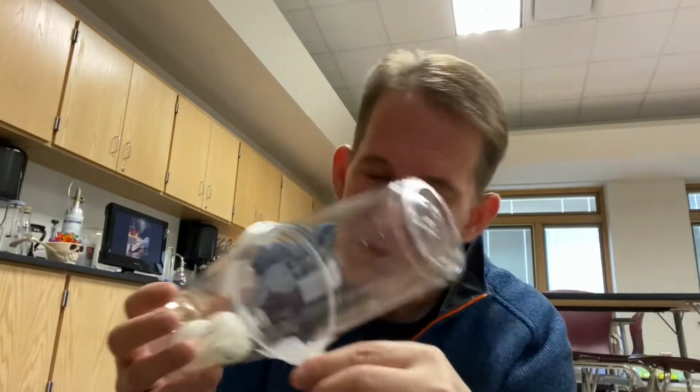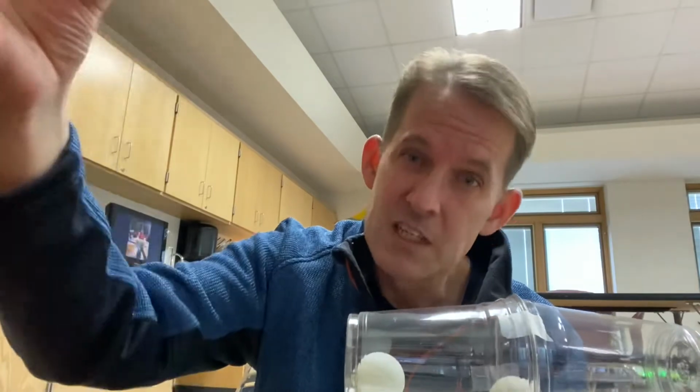So centripetal is center-seeking. An example would be Earth's gravity is the centripetal force that causes the moon to go around our Earth in an orbit. So remember, centripetal force is mass times velocity squared divided by the radius of the rotation.